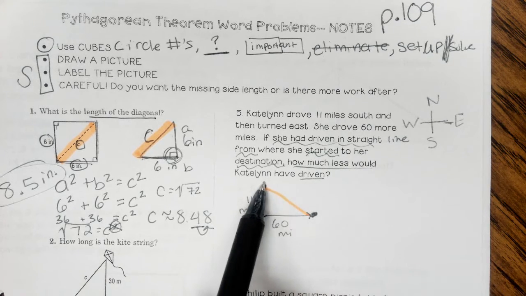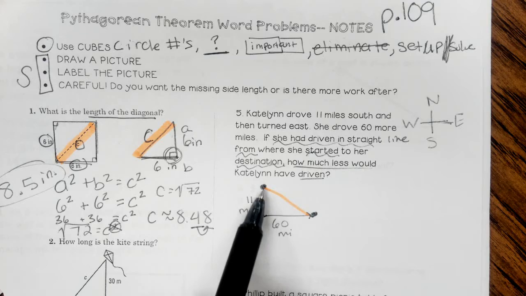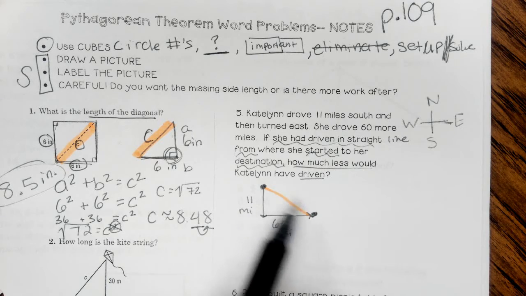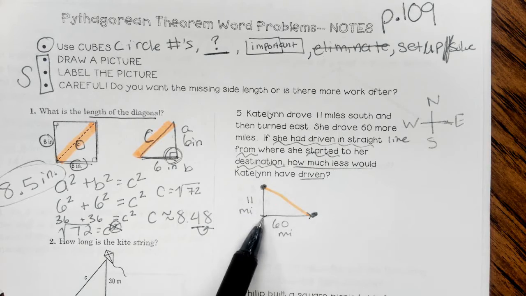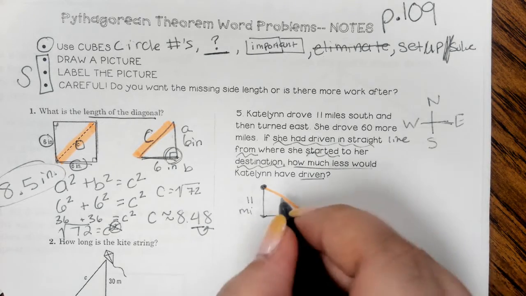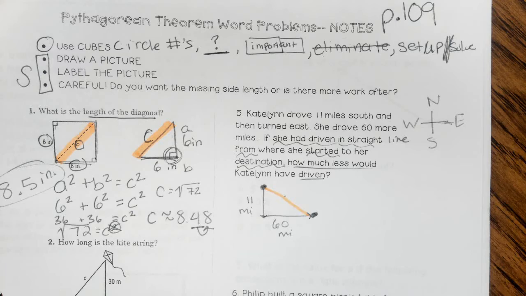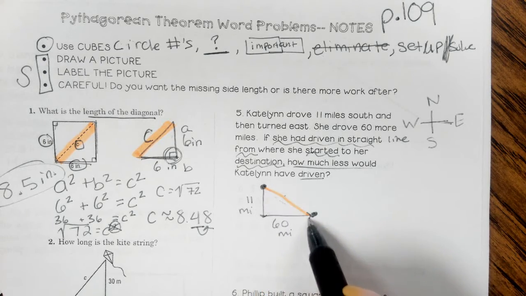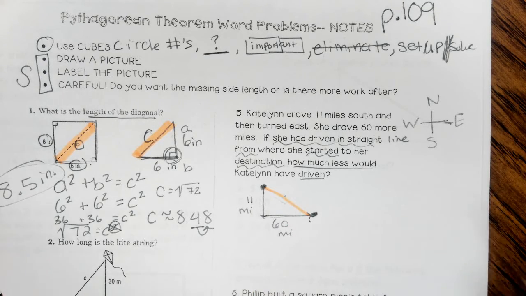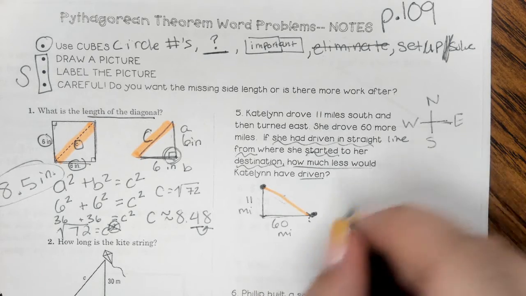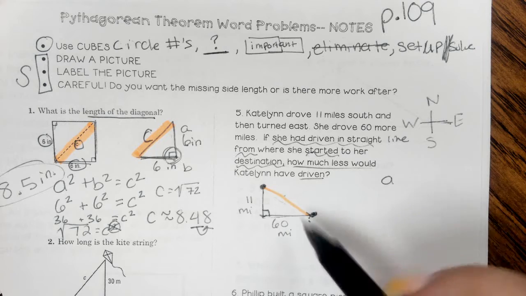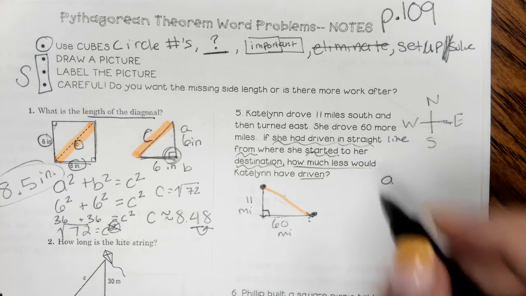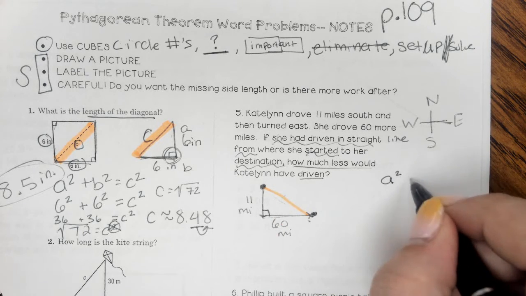So it's not asking me for the length of this line. It's asking how much less is this than taking this path. How much less is this path than this path? So first I have to find that path, and then I have to find the difference between this and what she drove. To find that, we're going to use Pythagorean Theorem because that makes a right angle. So I've got a right angled triangle with a missing side length. I use Pythagorean Theorem to find that missing side length.